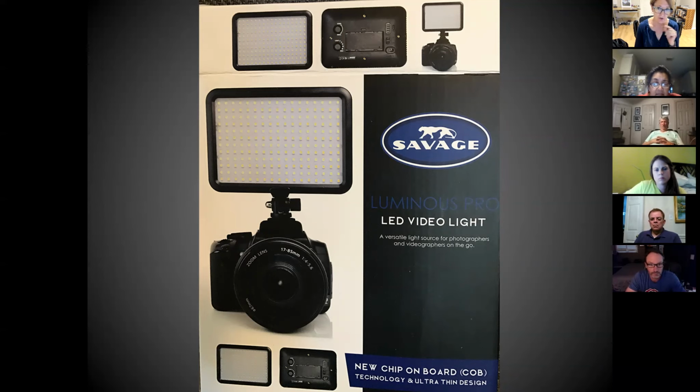But I can also change the temperature of the light. So going from pure white to pure amber, I can change the temperature of the light. So if we were doing a video and we wanted our subjects to be more bright light, then we would use the white. But if we wanted things to appear more homey and that type of stuff, we would use the amber light.